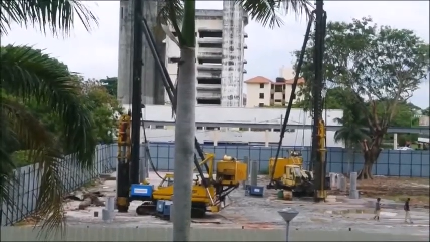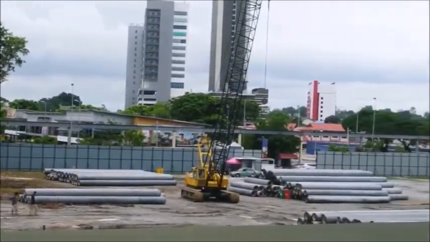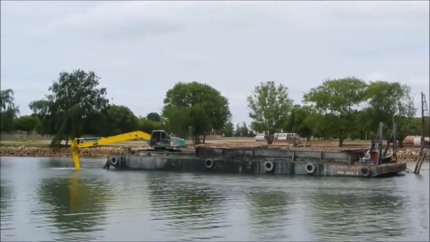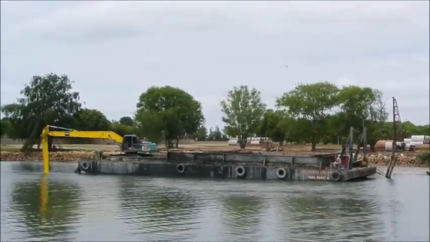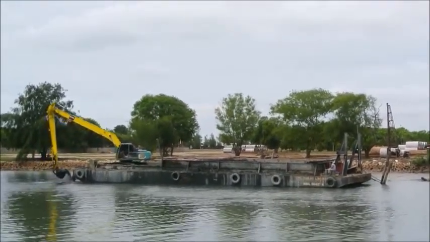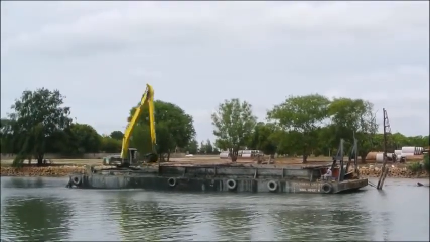There are many projects in progress around us, like constructing a building or deepening a river. It is important these projects are managed efficiently. This video will discuss how to manage the projects so that the project is completed on time and within budget.